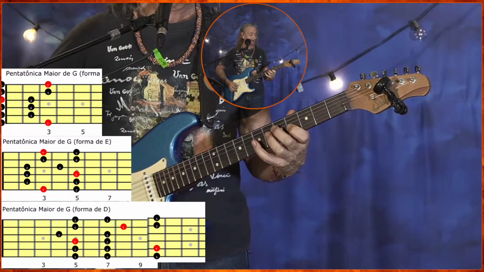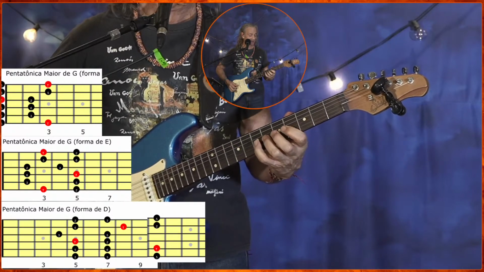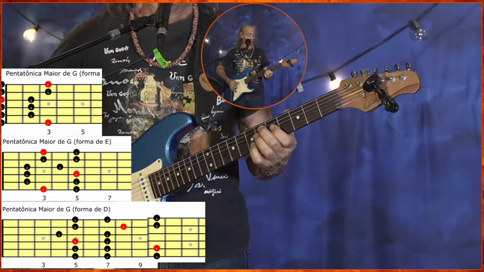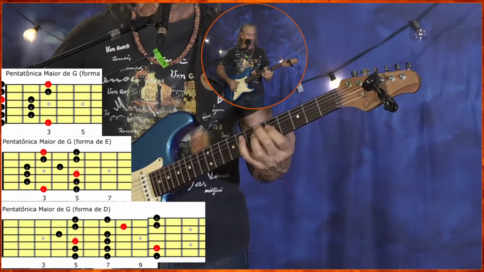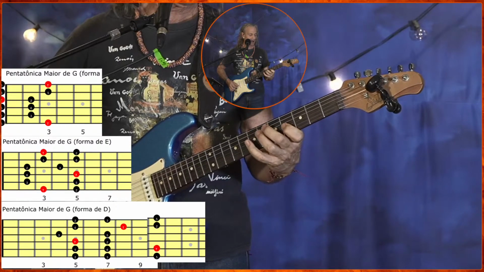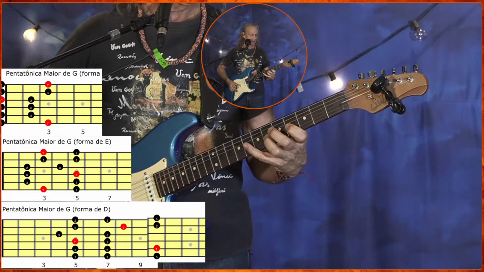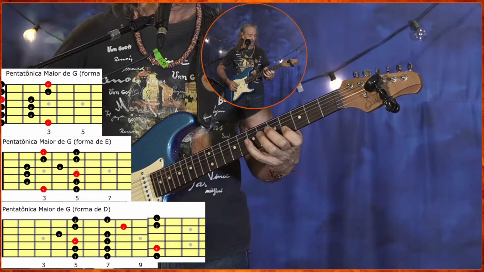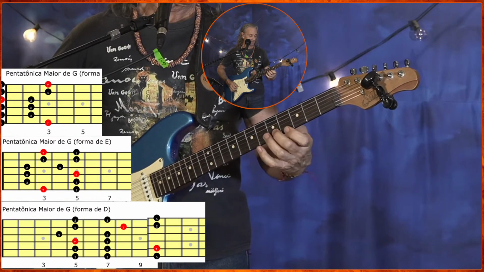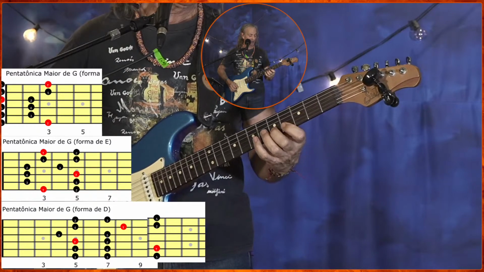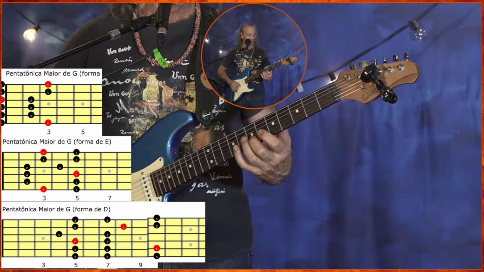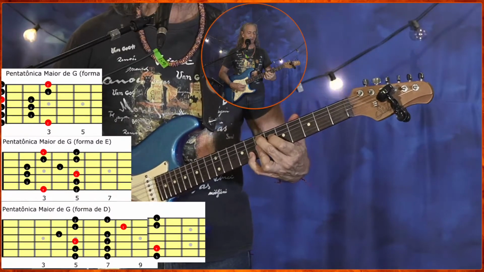2, 3, 4, 5, 6, 7. But we're going to do the flat seventh. That's the rock and roll seventh. So we got, and then we're going to go 1, 2, 3, 4, 5, 6. So we 6, 1 again, 7, 1, 2, 3. But we're going to take this 2 and we're going to sharpen it.